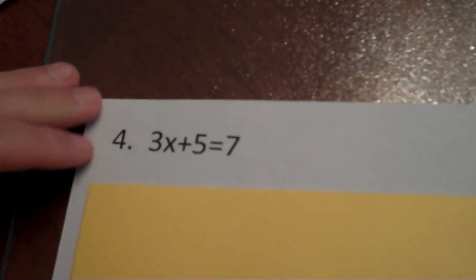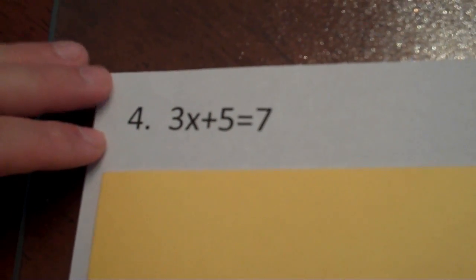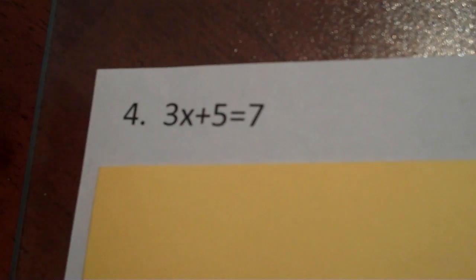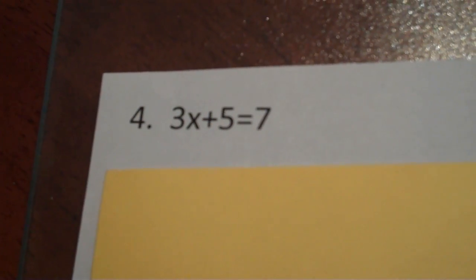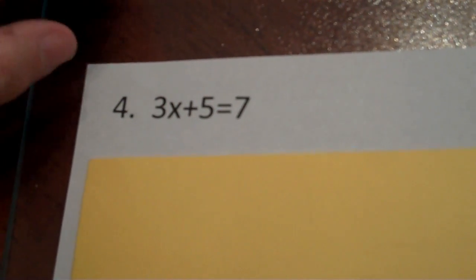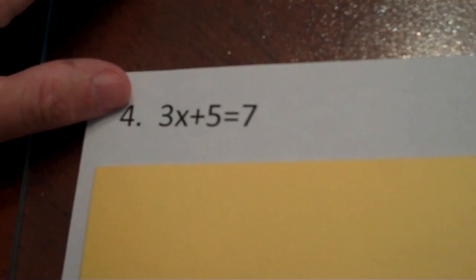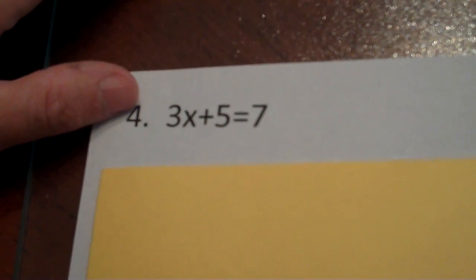Let's go ahead now and look at an equation involving 2 operations. In this case, I have 3 times x plus 5 equals 7. Now remember, I went through a list of rules for you in class that would help you solve every problem. And in this case, what I want to do is eliminate the term without the x. I want to subtract 5 from both sides of my equation.